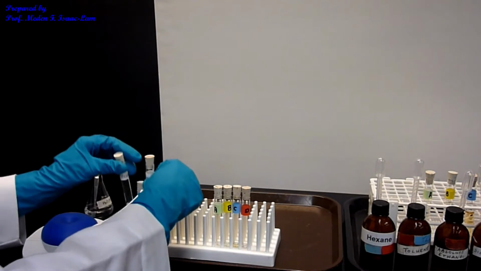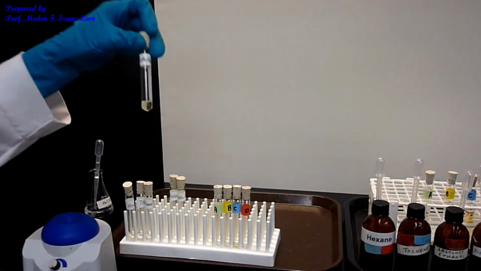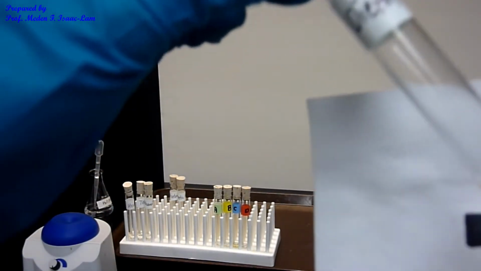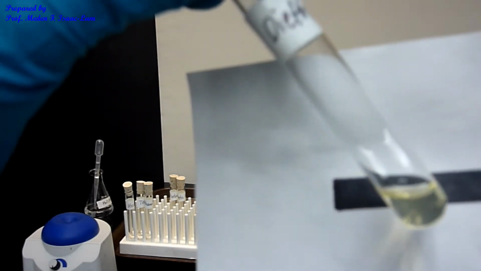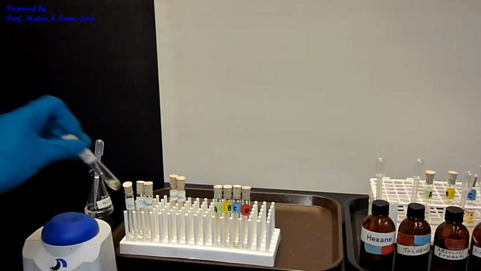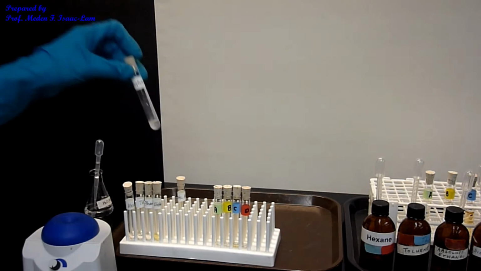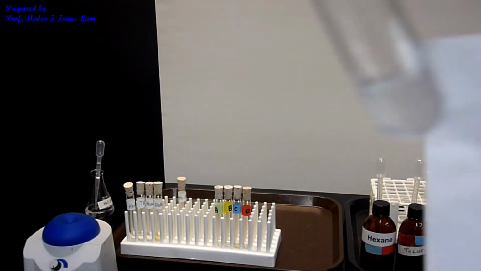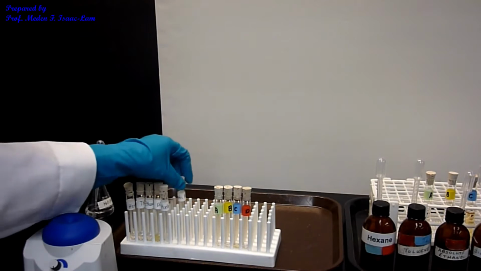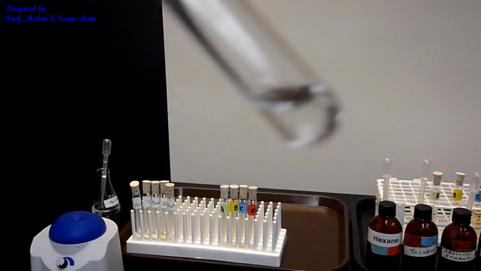Now this is diethylamine, right? And then acetone. I see a little bit of turbidity, but is there a layer or no? And then acetic acid.